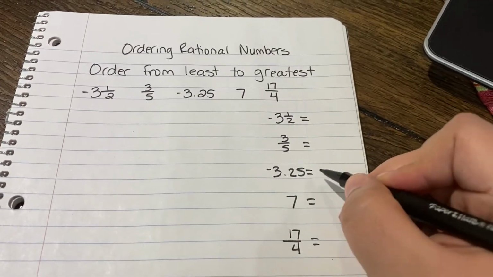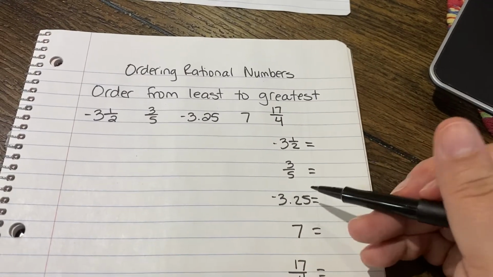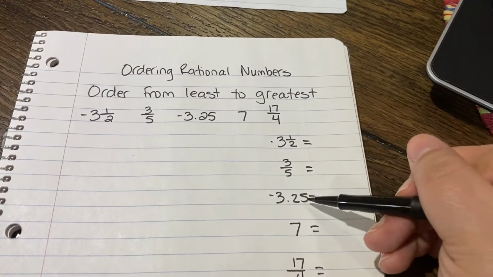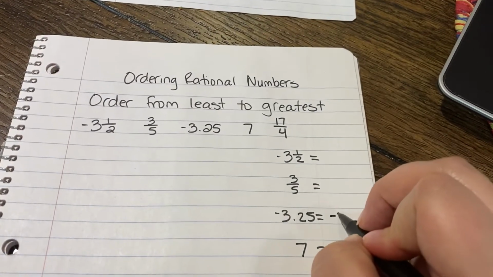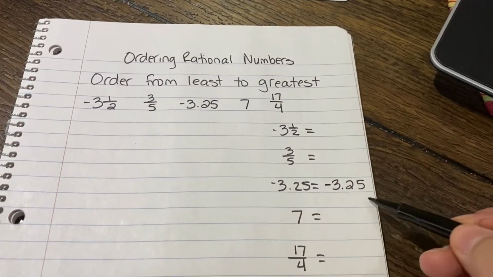Now, obviously, this one's already in decimal form for me, so that's easy. So I'm going to write it over here. Make sure you write them kind of spaced out. Don't put the numbers too close together because you want to keep your place values separated. Negative 3.25. That one's already done.